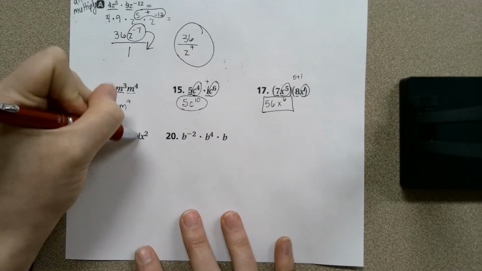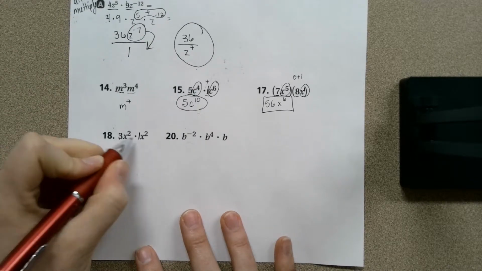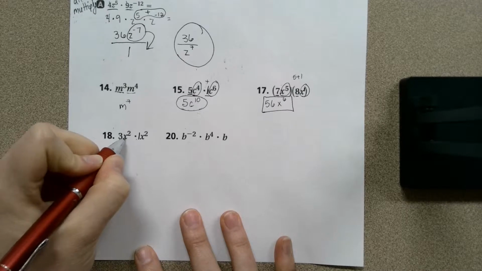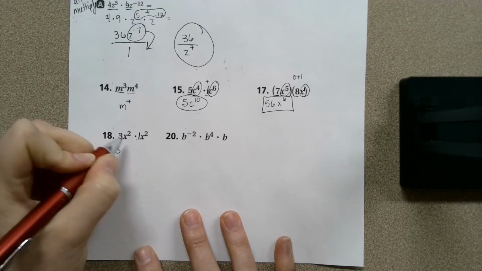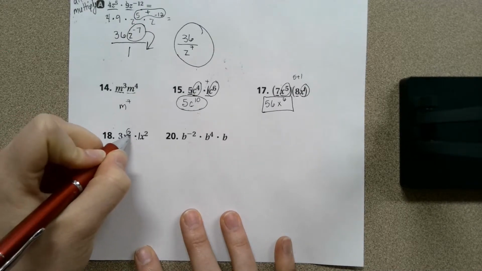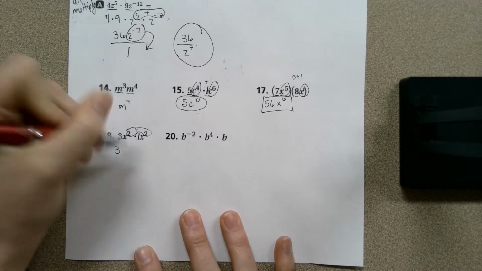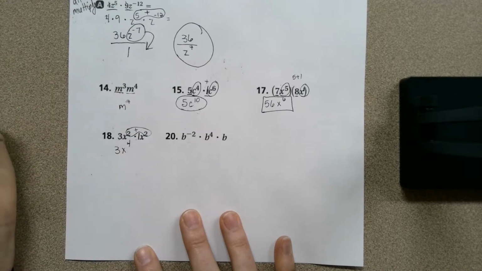If we look at this one, again, there's a 1 in front of x. 3 times 1 is 3. x squared and x squared, they're all the same base, so we need to add their exponents, so we have x to the 4th power.